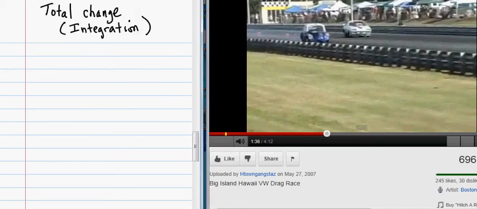Total change. Well, this drag racing example also exemplifies that concept, because you want to know how far you've gone while your speed is changing at every moment. So again, distance equals rate times time.